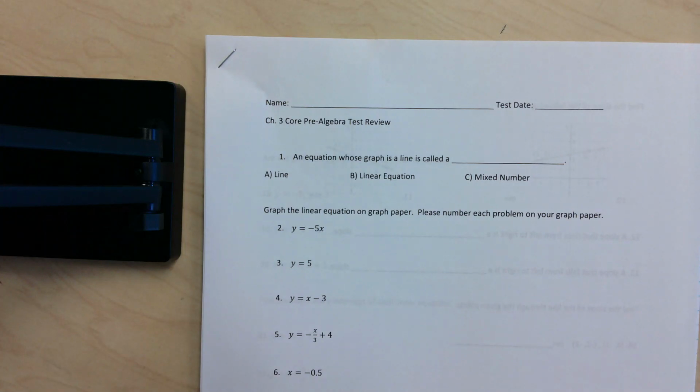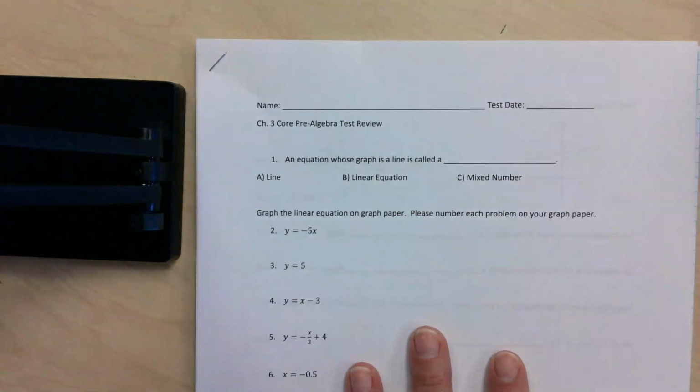Okay, I am going to record this for you so that I can post it, so that if you get stuck whenever you are at home reviewing, like I know we're all going to do tonight, right? Yeah. Then you can refer back.